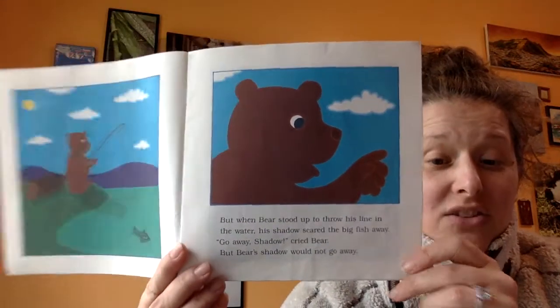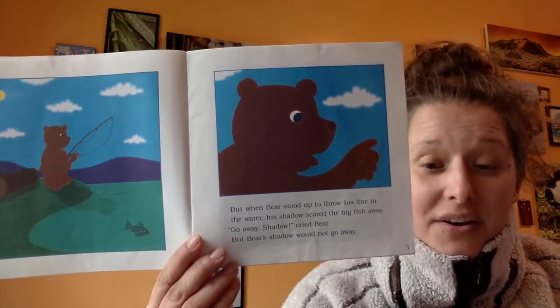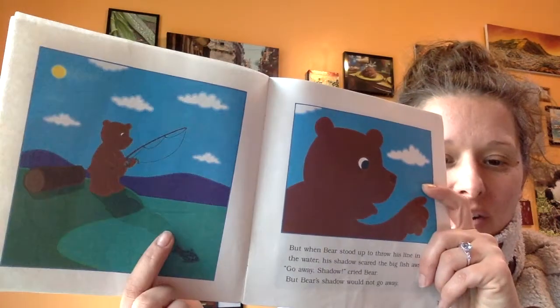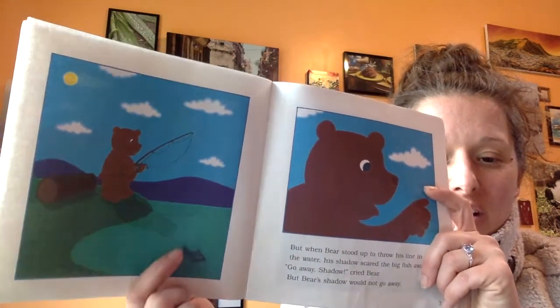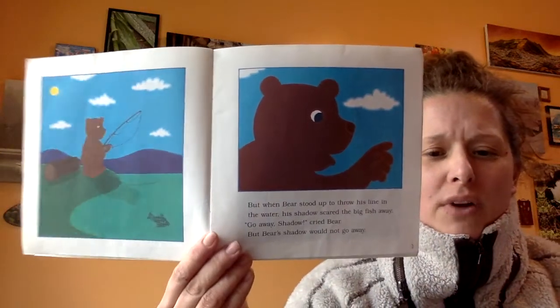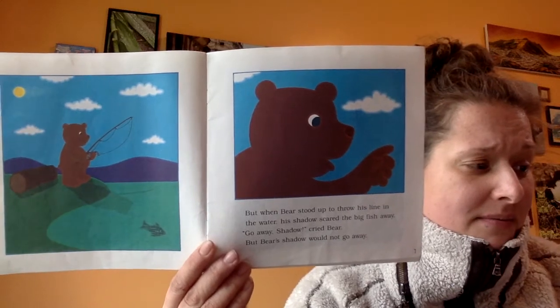But when Bear stood up to throw his line in the water, his shadow scared the big fish away. If you can see right over here, his shadow went into the water and it scared the fish. "Go away, shadow!" cried Bear. But Bear's shadow wouldn't go away.